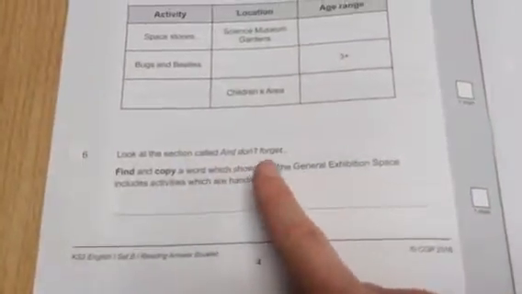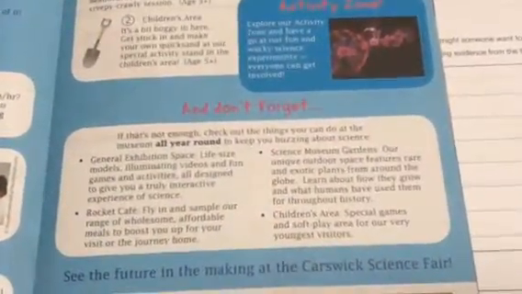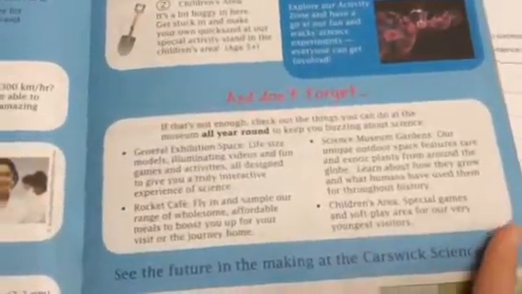Look at the section called And Don't Forget. Find and copy a word which shows the general exhibition space. Find and copy a word that shows that the general exhibition space includes activities which are hands-on. So find the section And Don't Forget. Go back to it and don't forget. Find what we're looking for by being hands-on. Oh, I can see it. Think about what word means people are hands-on doing things.